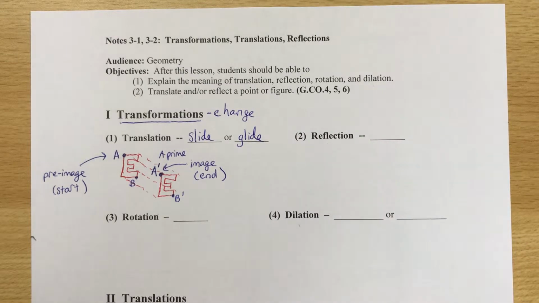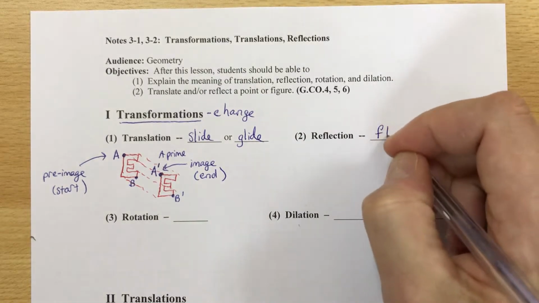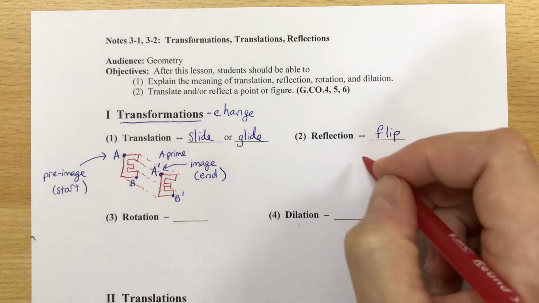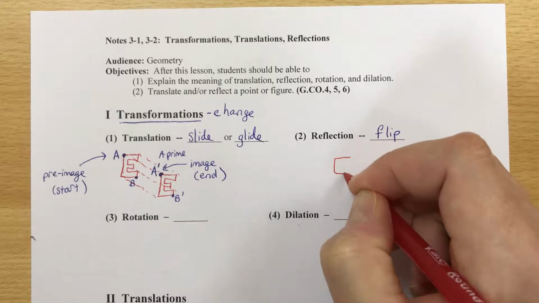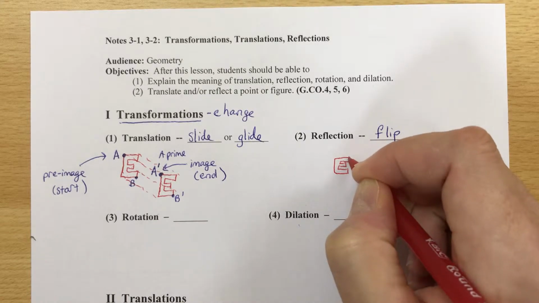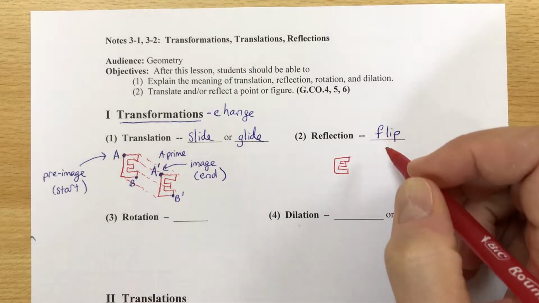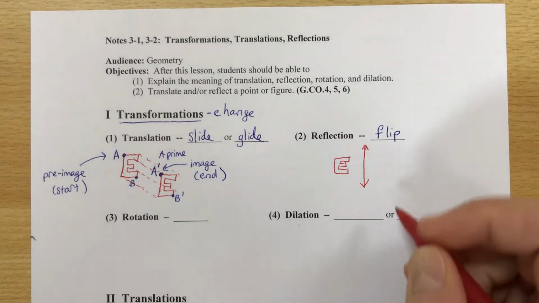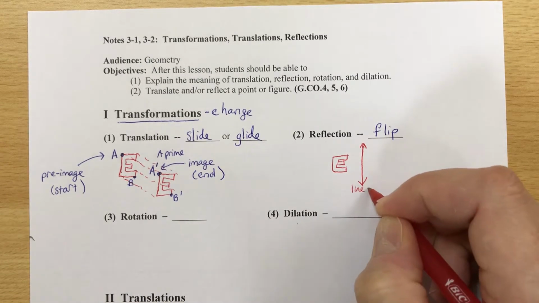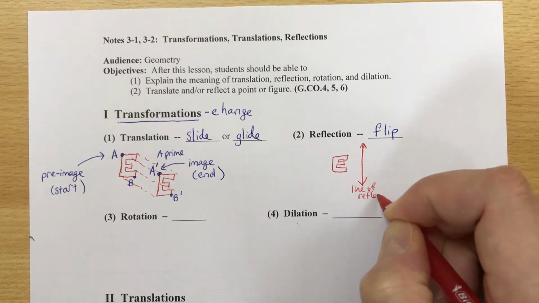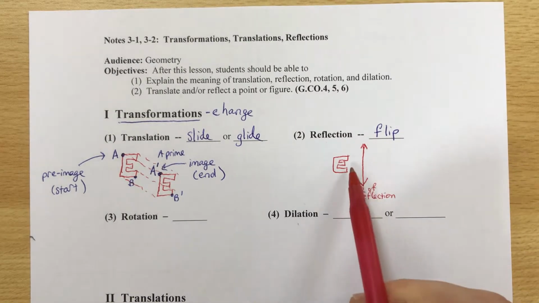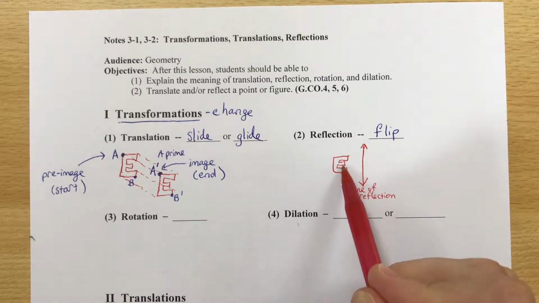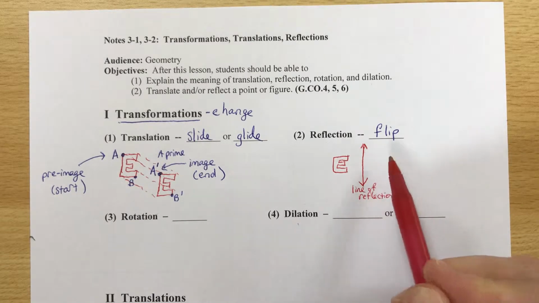A reflection, the word we'll use for reflection that you're familiar with is a flip. You're going to flip an object. So let's say I take my letter E. Now this time I'm going to reflect it across a line. So here's my line. This is called a line of reflection. So if I reflect this letter across the line, if I'm on the left side of the line, when I reflect it, it's going to go to the right side.